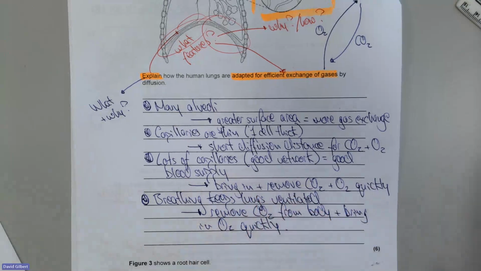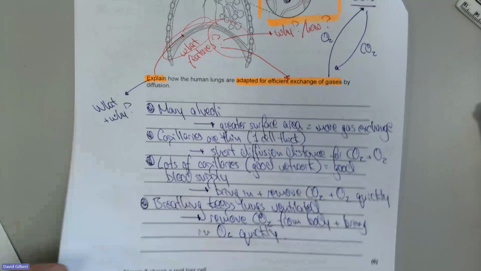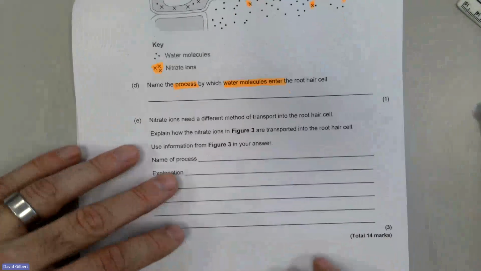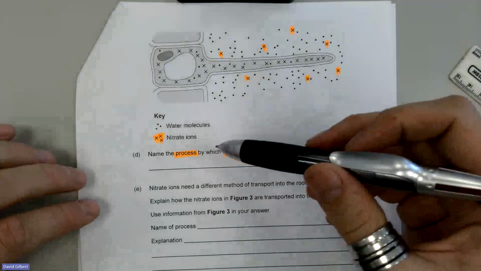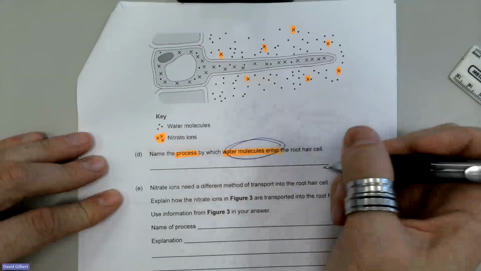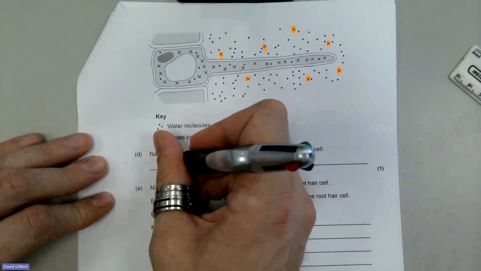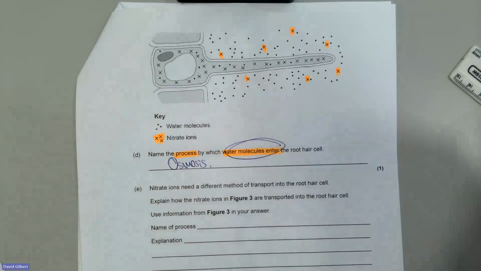Loads of possible marks there. Hopefully that gives you a bit of an overview and explanation around the lungs. And then the final question. So down the bottom, figure 3 shows a root hair cell. So we've got a diagram. Figures are important. Remember that. Name the process by which water molecules enter. Water moving, enter, 1 mark. Has to be osmosis.